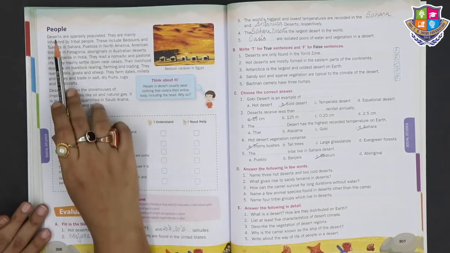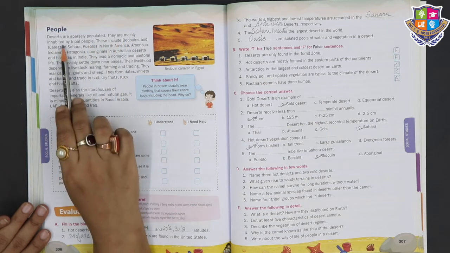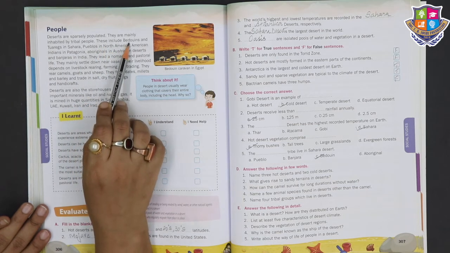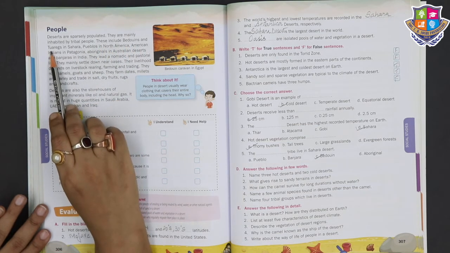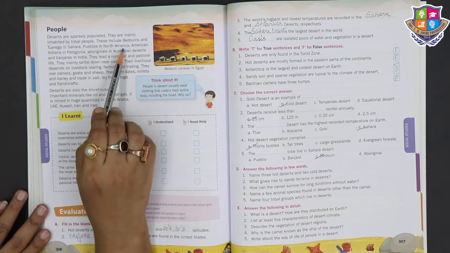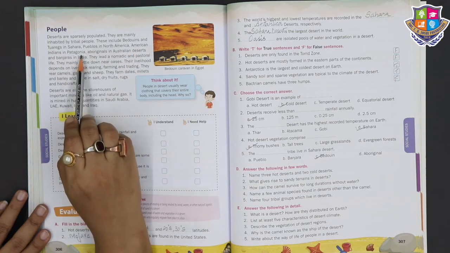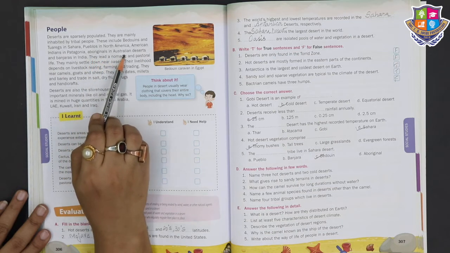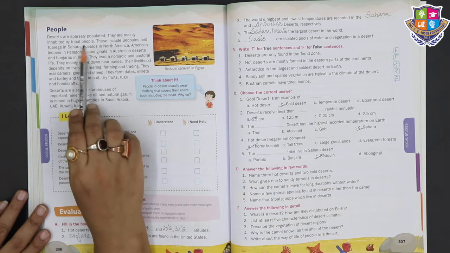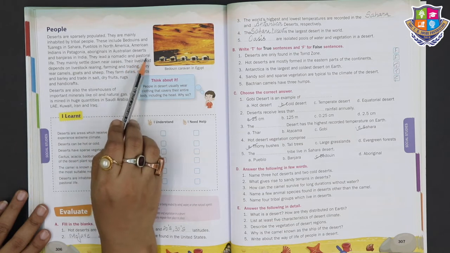Next, people. Deserts are sparsely populated. They are mainly inhabited by tribal people. These include Bedouins and Tuaregs in Sahara, Pueblos in North America, American Indians in Patagonia, Aboriginals in Australian desert and Banjaras in India. So these are the tribal peoples we find in the desert. They lead a nomadic and pastoral life.